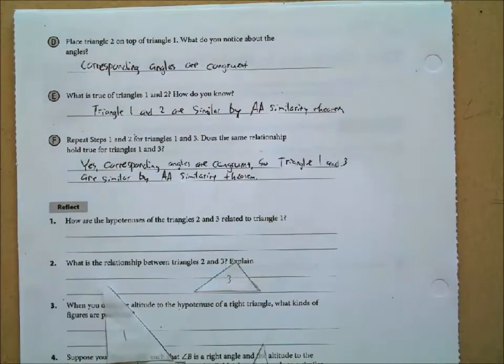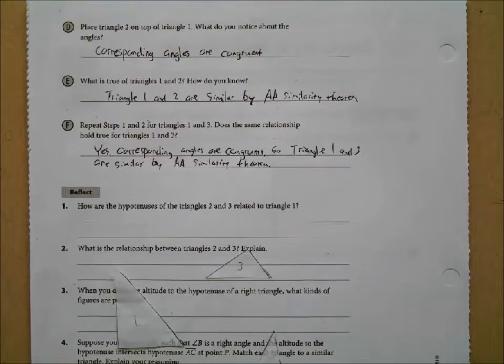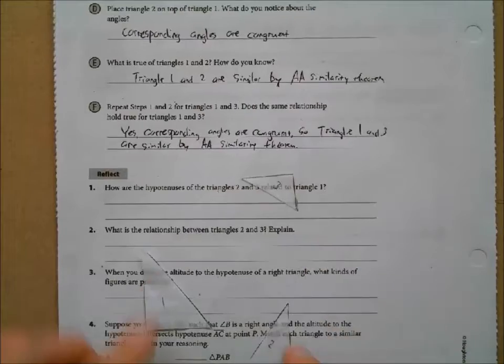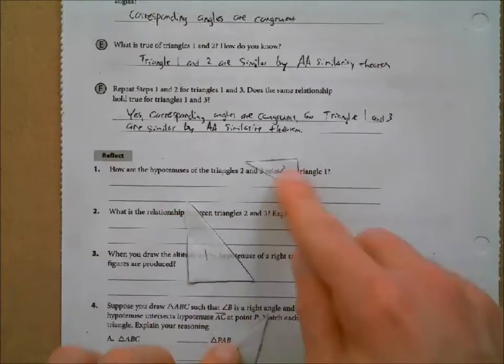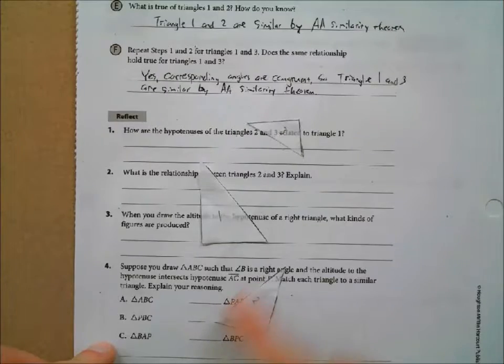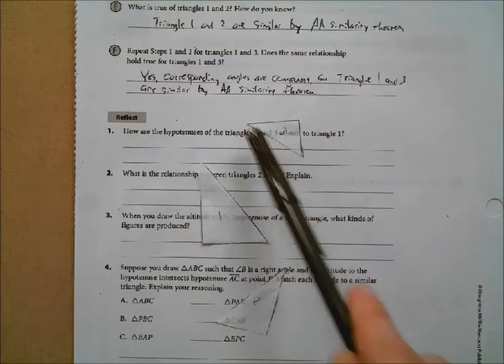Okay? Okay, so there's that. Now, some more questions, right? How are the hypotenuses of triangles 2 and 3 related to triangle 1? So how does the hypotenuse of triangle 3 and the hypotenuse of triangle 2, how does that relate to triangle 1? Or specifically, what parts of triangle 1 match to the hypotenuses of 3 and 2?